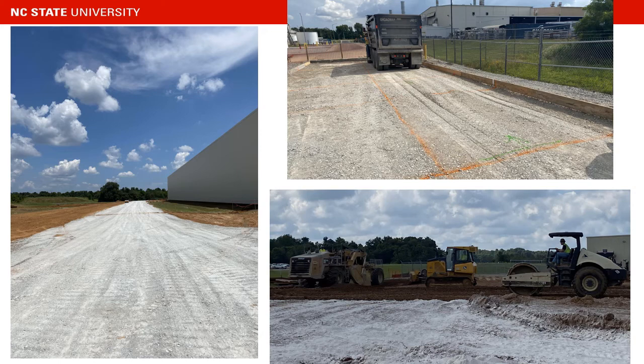The proof roll was done after the fine grading for the exterior, and the compaction failed at multiple points. As you can see, there is clear pumping in the proof roll I witnessed in the top right picture.